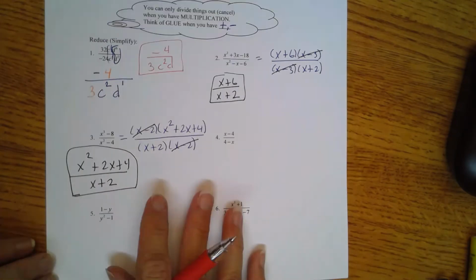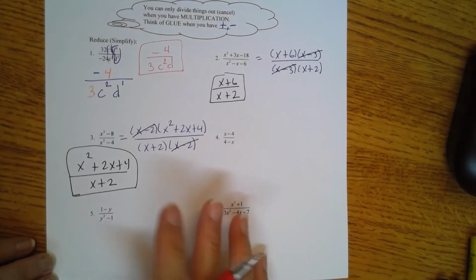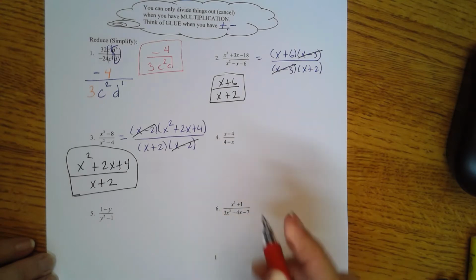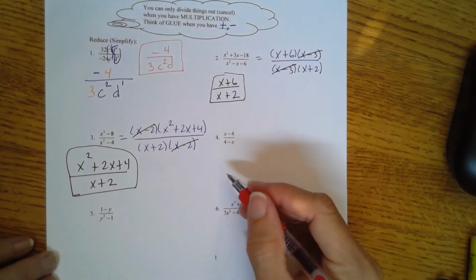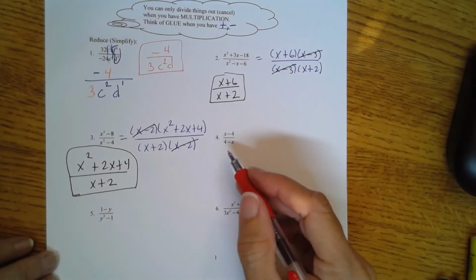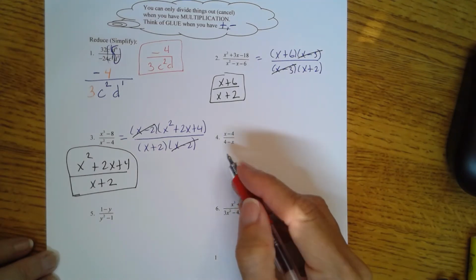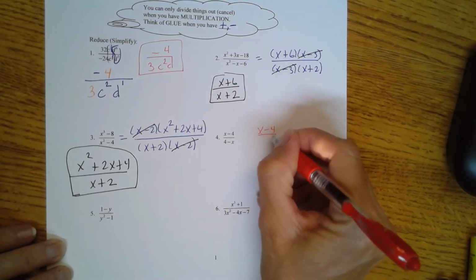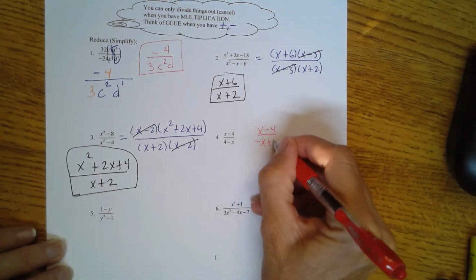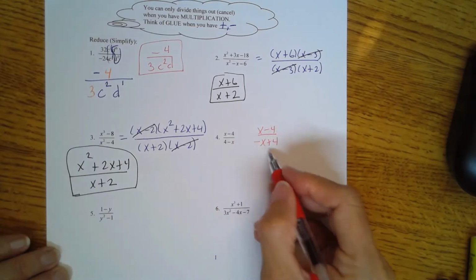Number 4, x minus 4 over 4 minus x. It doesn't look like we can do anything. We do see plus signs or minus signs, so we have to think factor. We can't factor these, and they're not the same. Because if I rewrite the numerator as is, and I put the denominator as negative x plus 4, just rearranging, those are not the same.